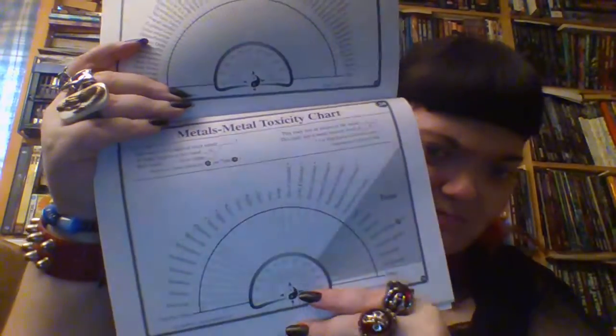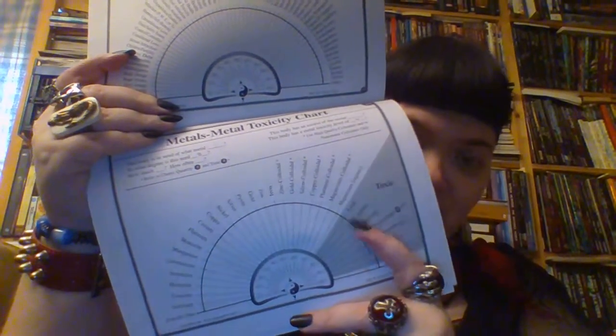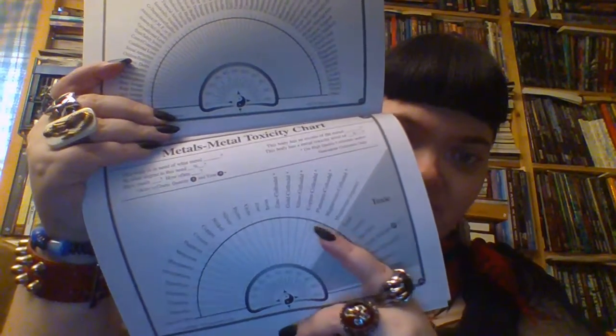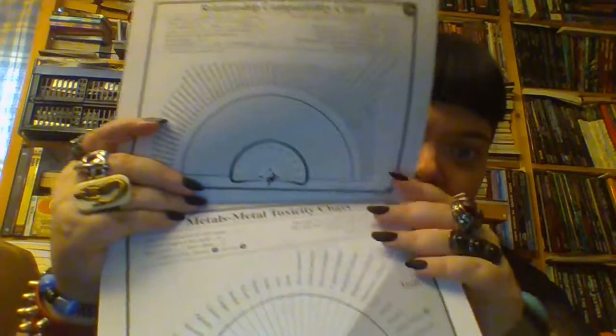So I'll show you a couple of charts because I have a couple in the book here. There we go. I think they are in the back. Yep. Here we go. For example, this is a pendulum chart. As you see, it's a half circle. Then you have various things written on it.